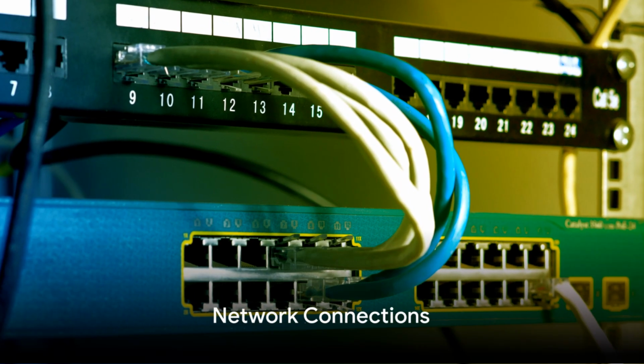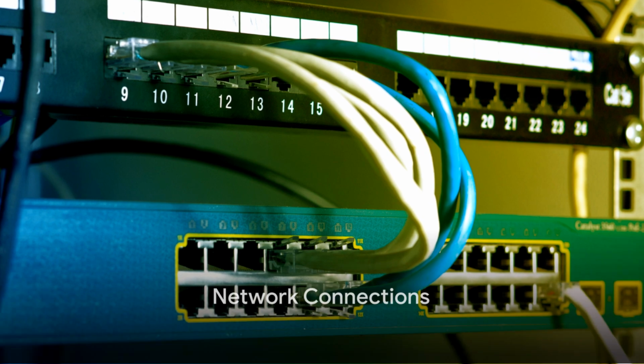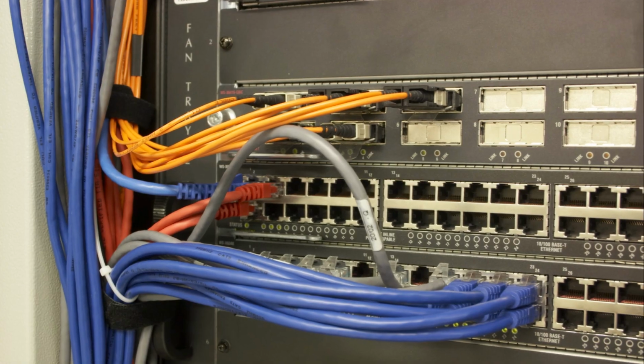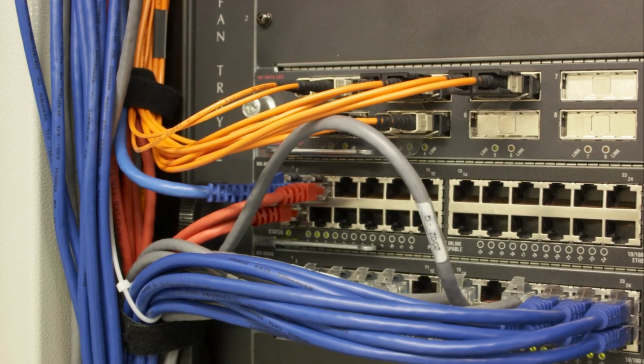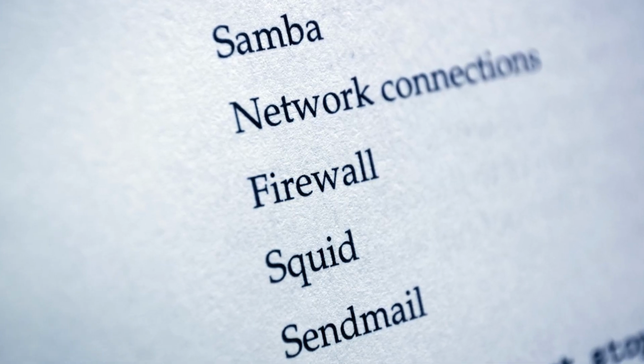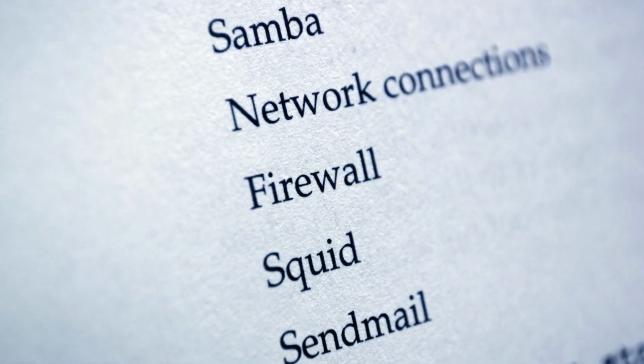Step 4. Connect with network connections. These are the roads that connect all the buildings in a city. In a network, these connections can be wired like Ethernet cables, or wireless like Wi-Fi or cellular networks.